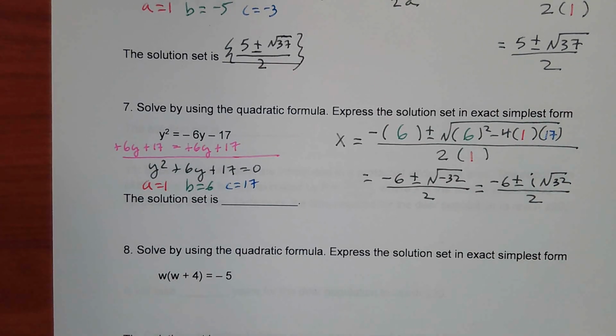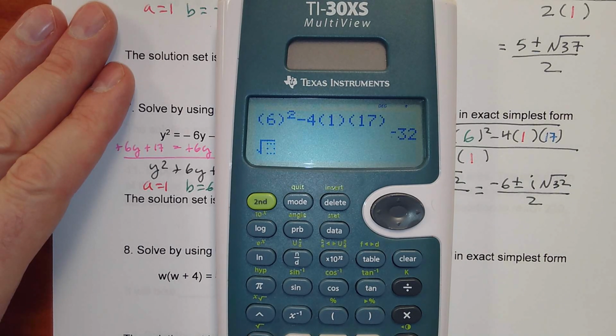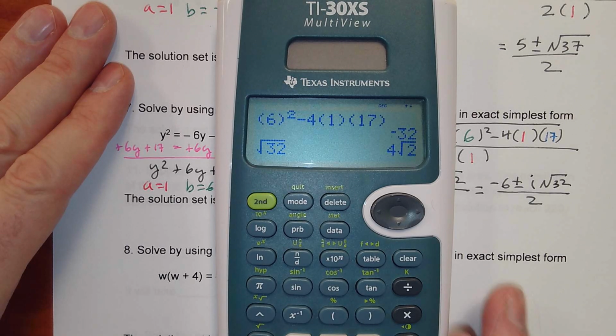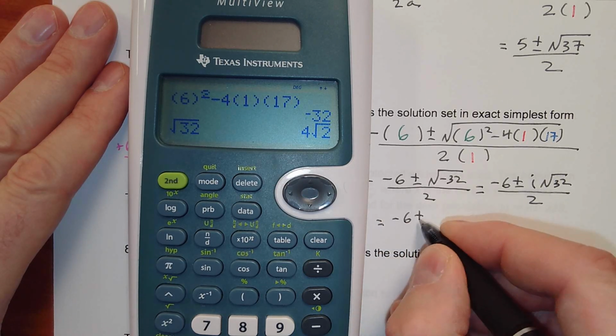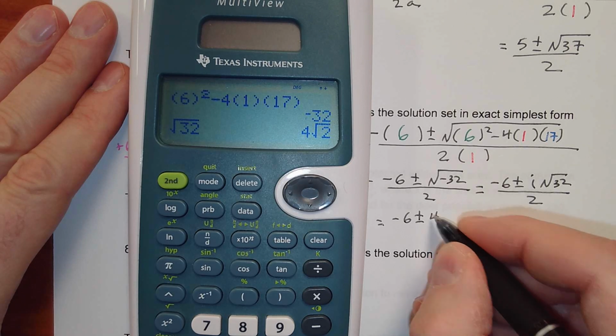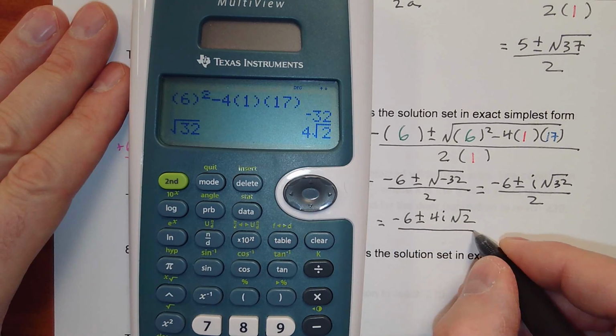And then break down the square root of 32. You can do it by hand. 32 is 16 times 2. Square root of 16 is 4. 2 you can't break down, so it'd be 4 square root of 2, or you can make your calculator do the work. That's going to simplify to 4 square root 2. Now when we write this, we'll write this as -6 plus or minus 4i, can't forget the i, square root 2 over 2.